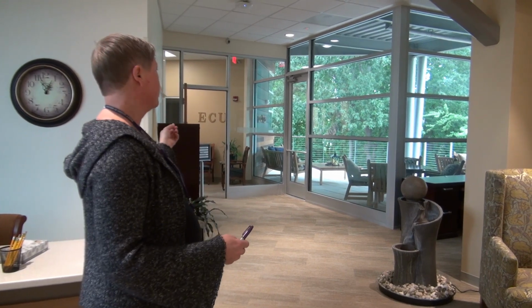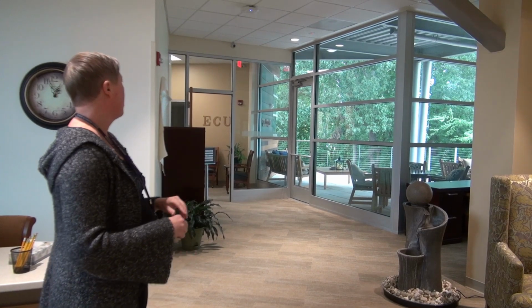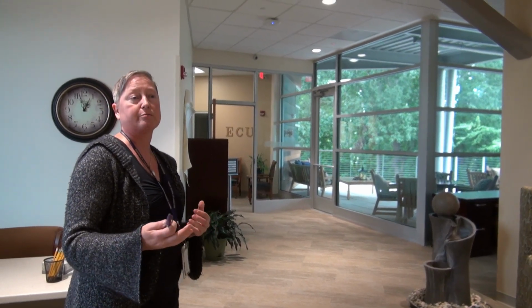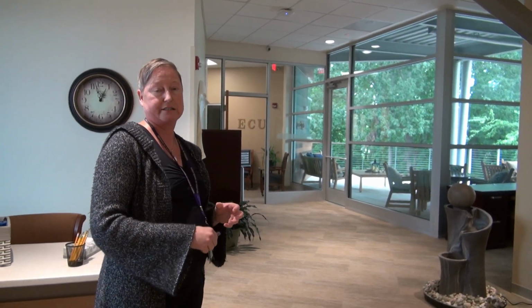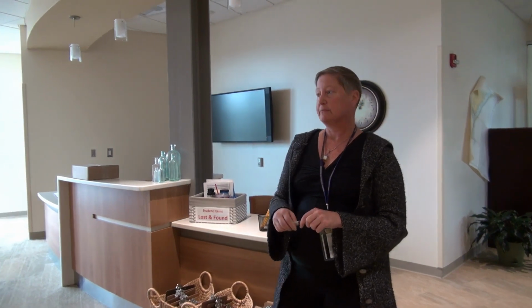We also have our administrative hallway. You can see that's kind of marked by the ECU on the wall there. So our director, Dr. Clay, and myself, John and Patrick, as well as our administrative assistants, Tammy and Miko, are down that hallway if you ever need to find us for any reason, or if you have a meeting scheduled with us, you're welcome to come down and see us.